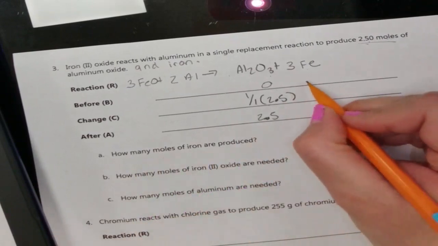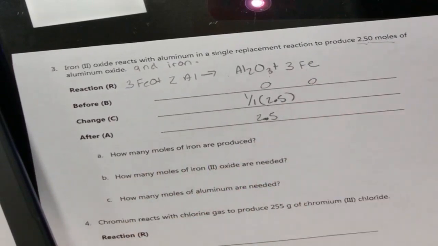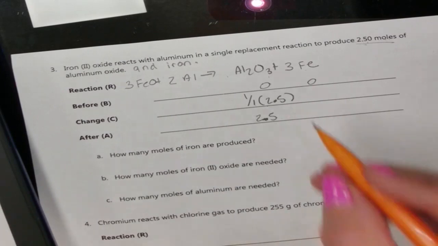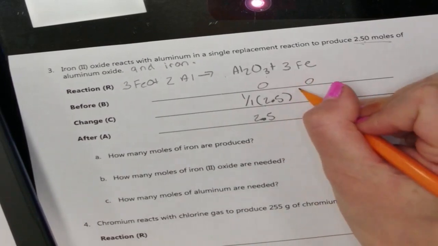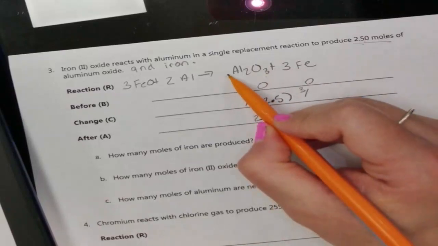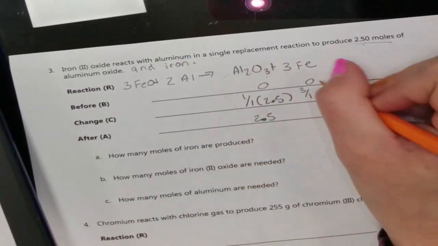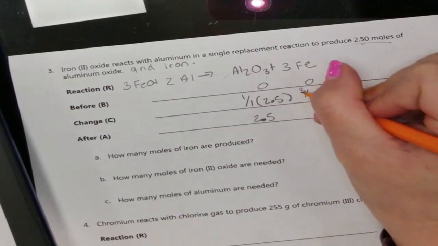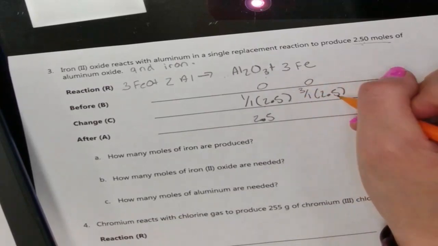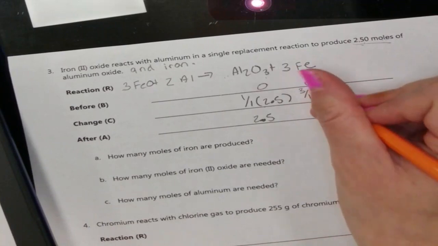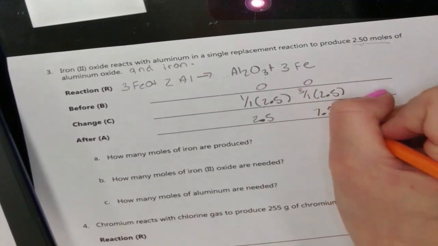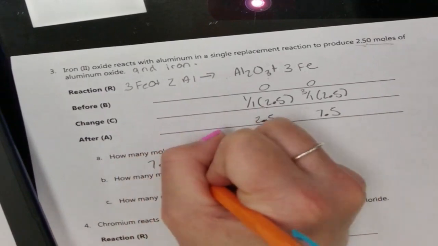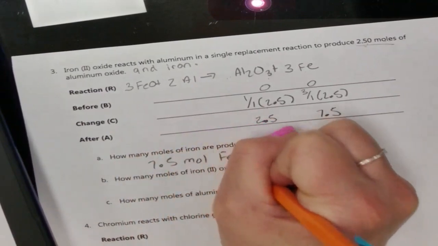How many moles of iron? So I have no iron to begin with before a reaction starts. You don't have any products. How many moles of iron? 3 divided by 1 mole of aluminum oxide, and my change value stays the same. So 3 divided by 1 times 2.5 plus 0 is 7.5. So I had 7.5 moles of iron produced.